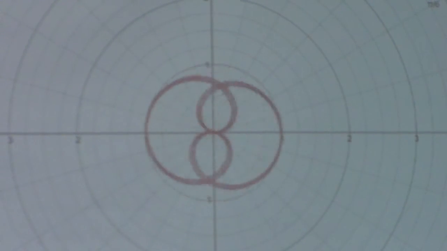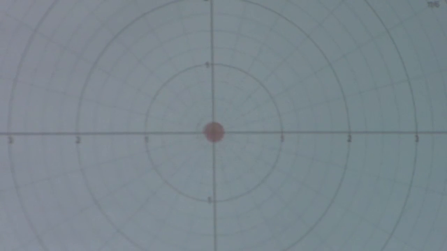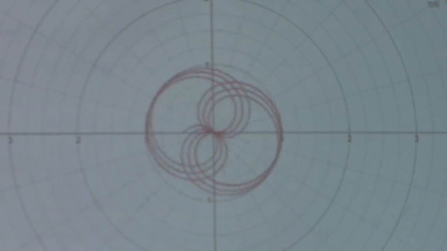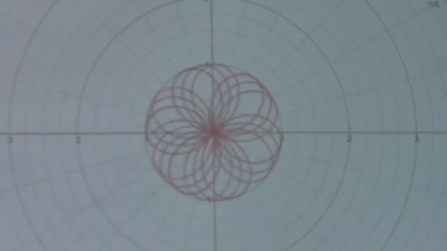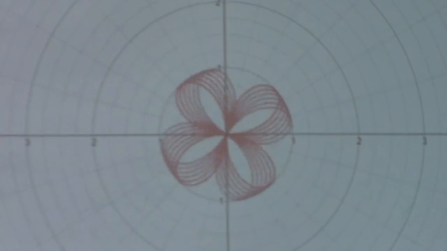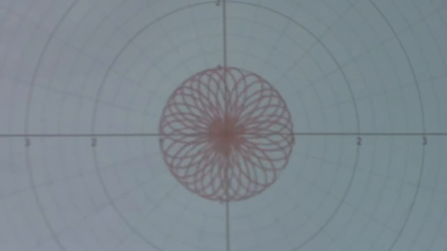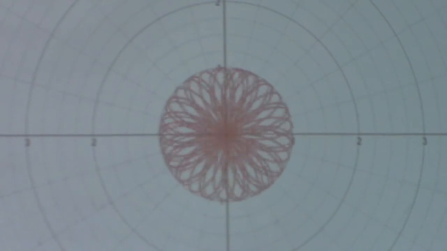I want it slower still. Slower, come on. See if I can make it bigger. Let's see here. Oh, come on, I want to zoom in.